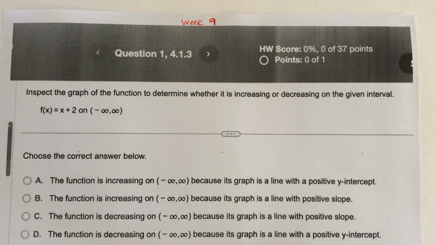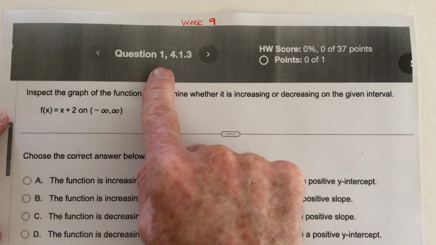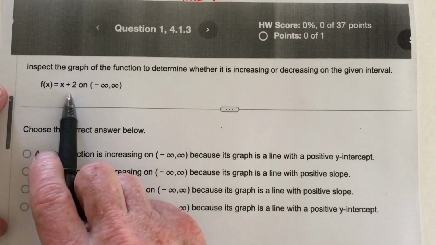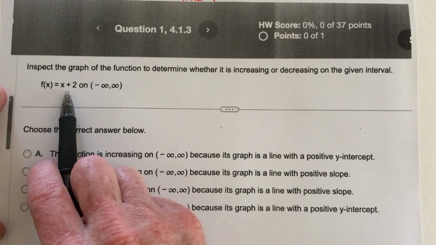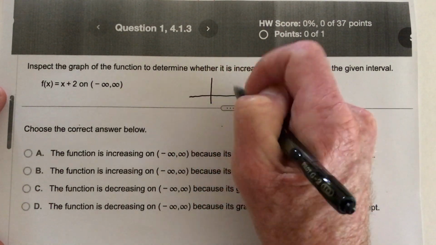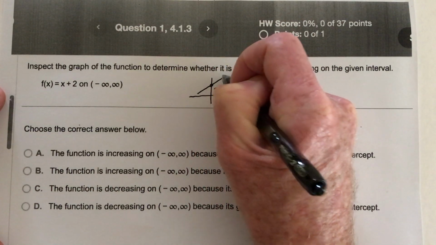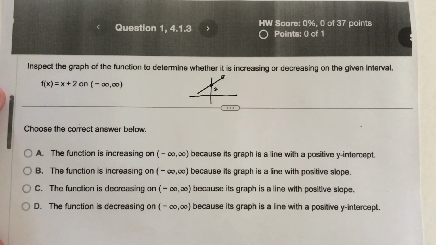Well, it's time to take a look at some homework questions from week 9 of Math 2. Question number 1 as an example. So inspect the graph of this. You could use a graphing calculator, but to save a little time, I'm just going to say that is a line. It hits the y-axis at 2, and then its slope is 1, because there's a 1 in front of x. So that's what the graph would look like.